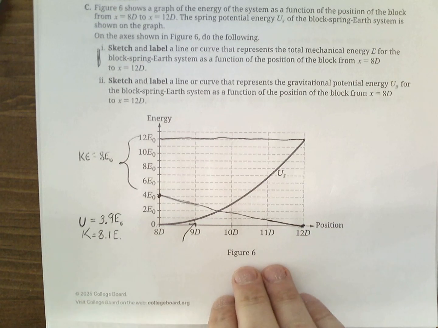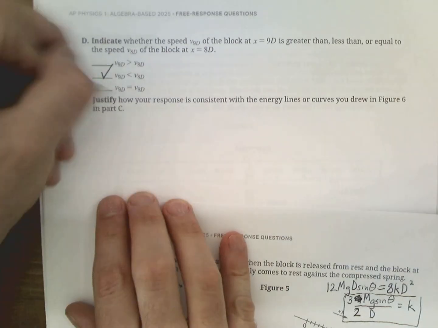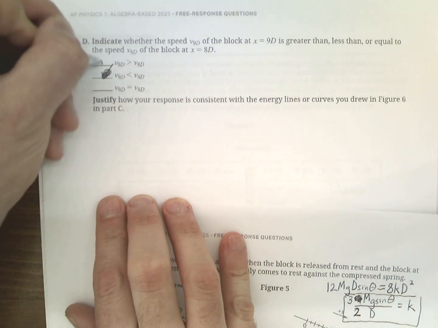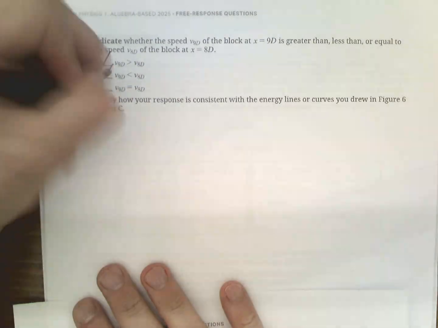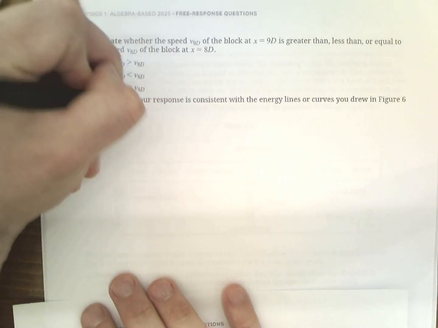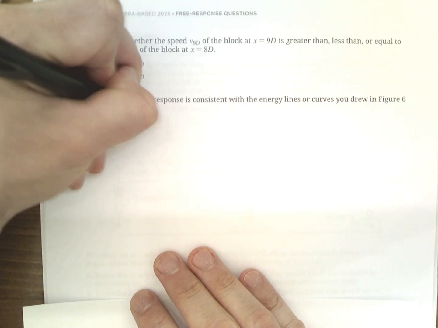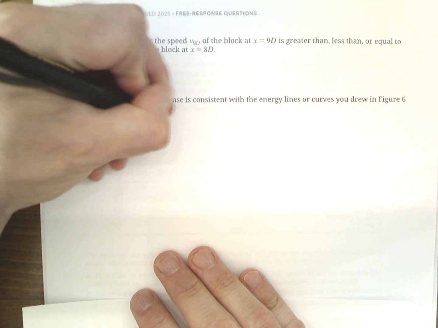And so my initial thought was incorrect. We should go back to v at 9 is greater than v at 8. Essentially, we used our graph to justify that. We said that total energy always needs to be 12.